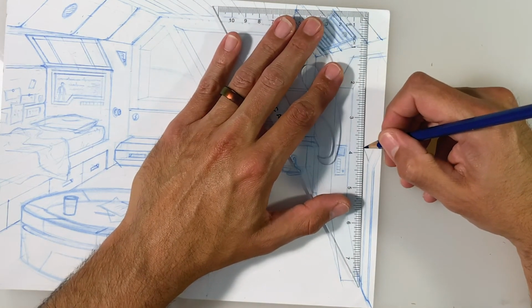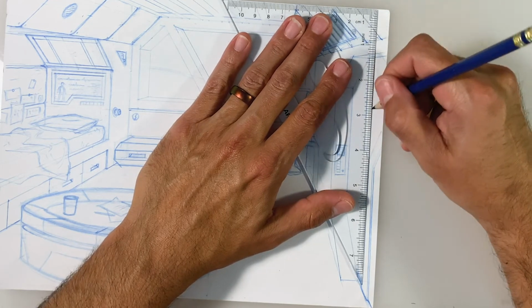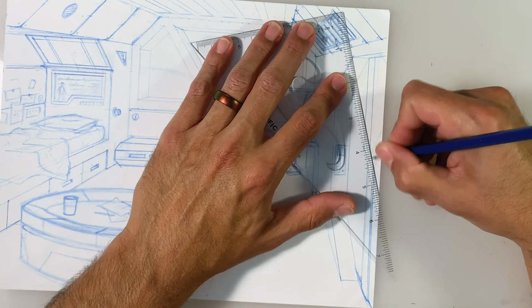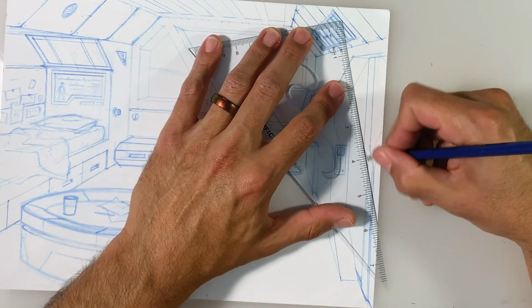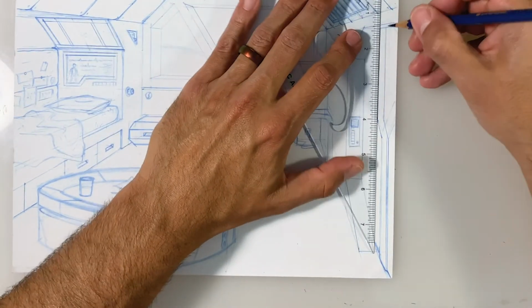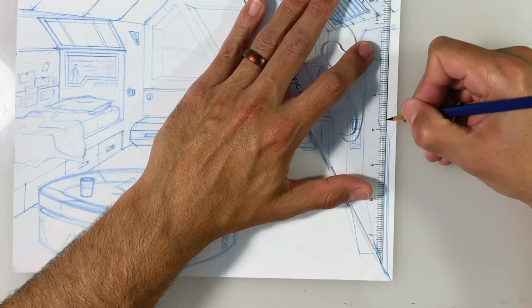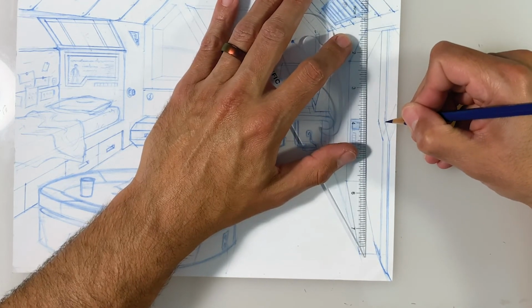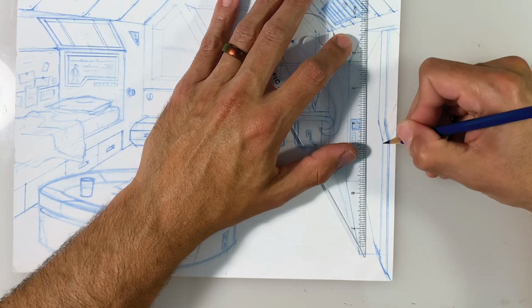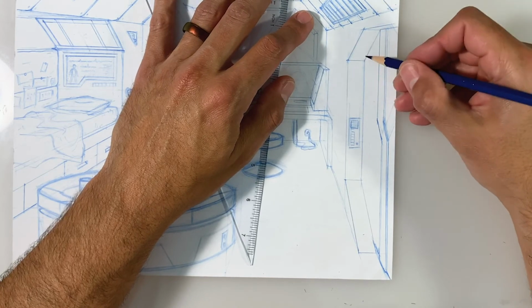So I kind of want to go like that and then up. Diagonal. Okay.